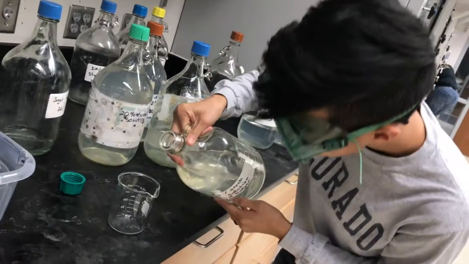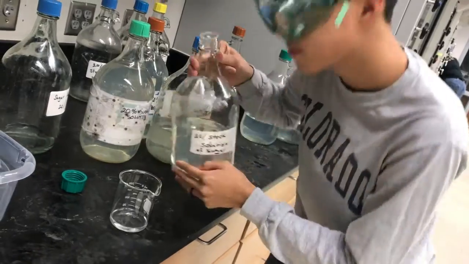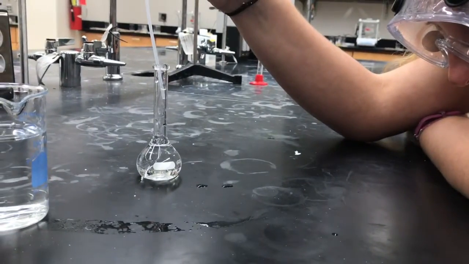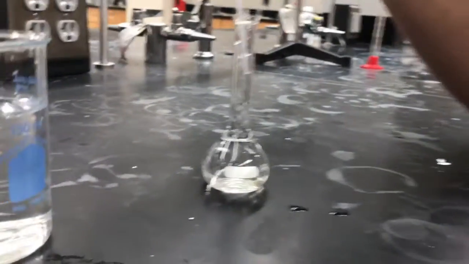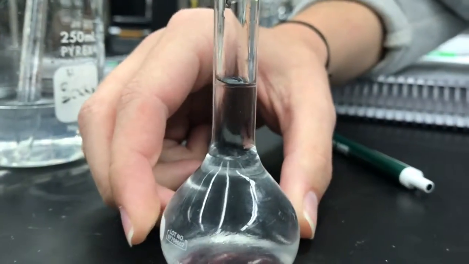Here, solution is being transferred from the stock container to another vessel. Here I'm extracting 20% stock solution to be transferred to a volumetric flask. This will be our control for finding the mass of the unknown. We are supposed to pour enough solution for the bottom of the meniscus to just touch the line. Bam! Perfect.